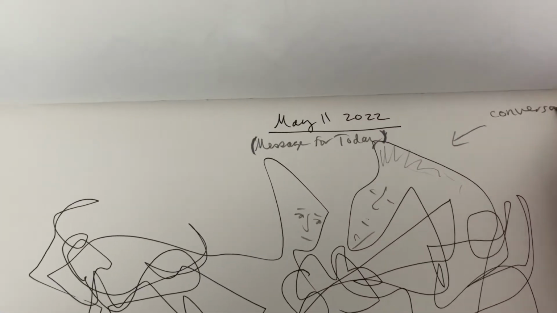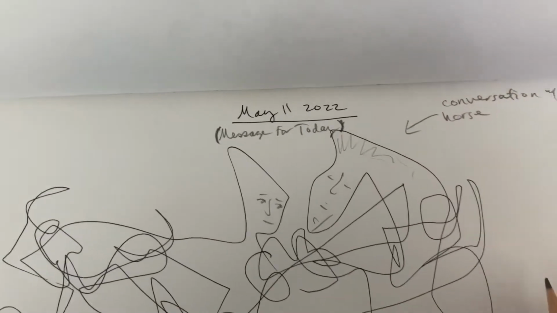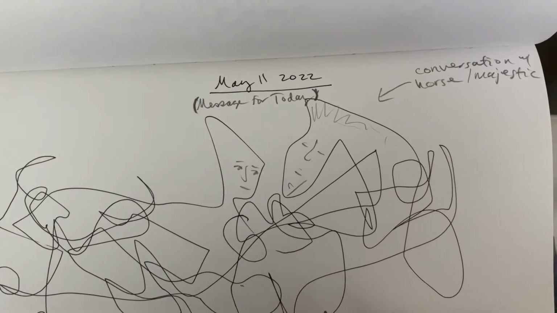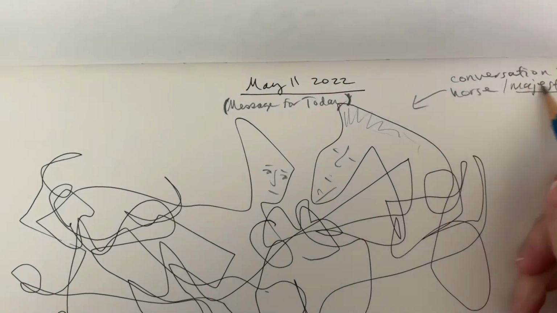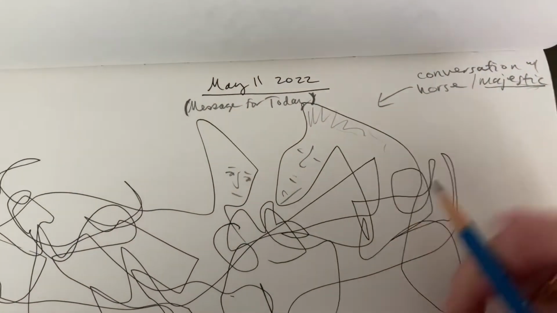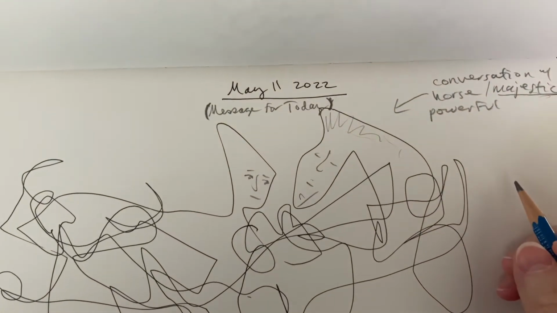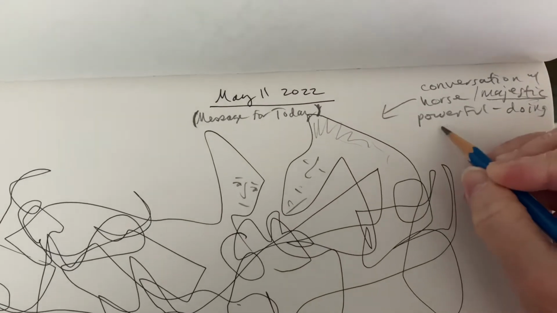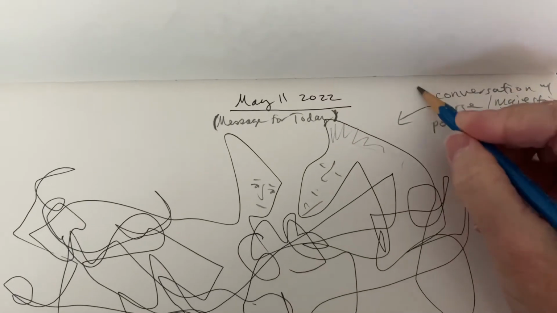Conversation with horse. Okay, so to me, horses are majestic. So that would be like, you know, regality or just life-enhancing beauty, that which is majestic. So in conversation with that which is majestic, powerful, horsepower. I love horses. So I'm going to write even doing what I love, which is interact with horses. Maybe this is something I need to really look into.